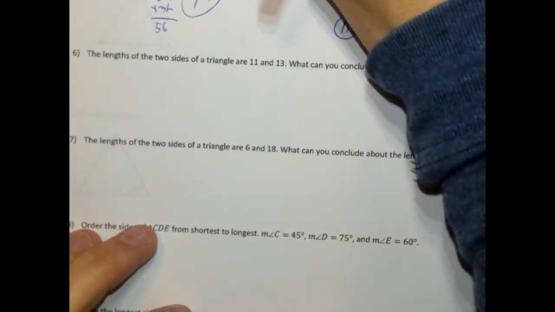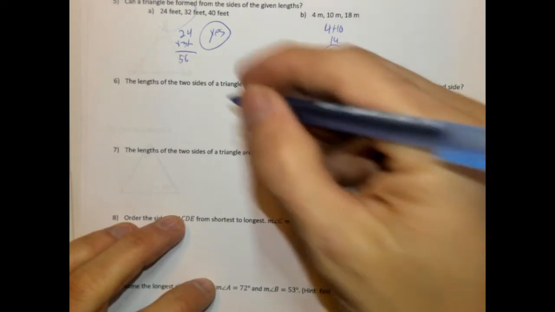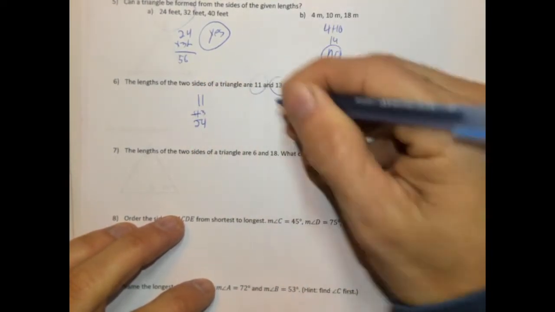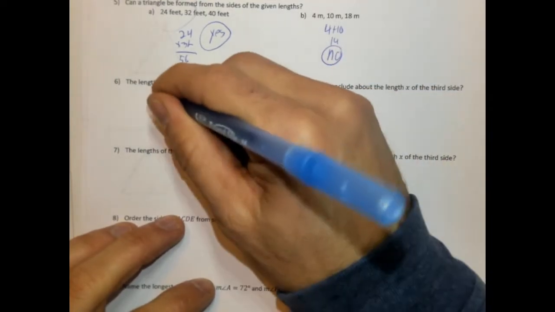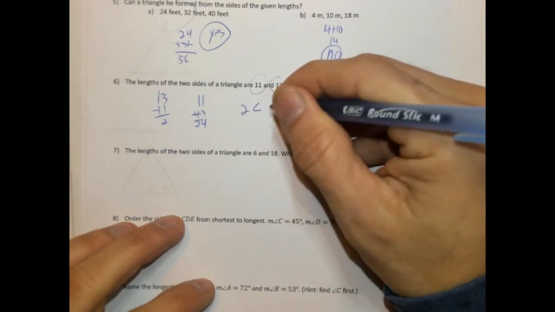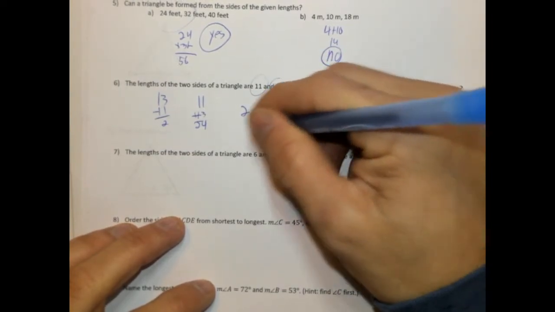Oh, sorry, let me zoom out here. So 11 and 13. So we're going to basically add and subtract them to get the range. So 11 plus 13 is 24. And 13, we do big minus small. 13 minus 11 is 2. So it has to be between 2 and 24, but not inclusive.